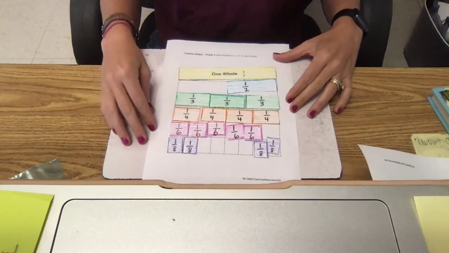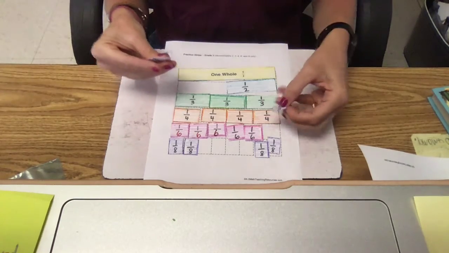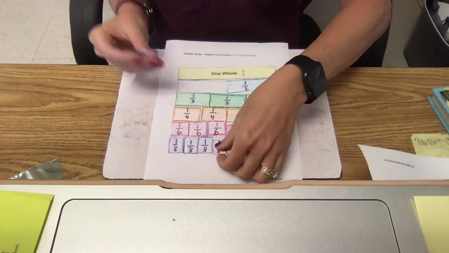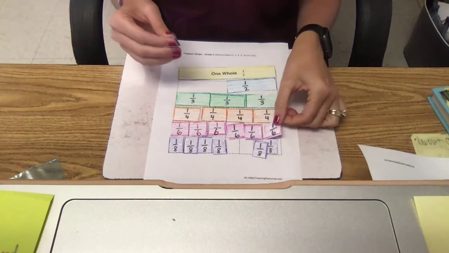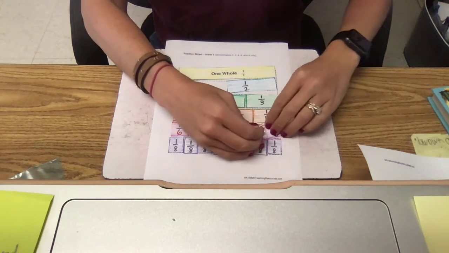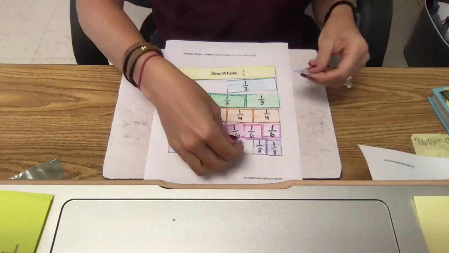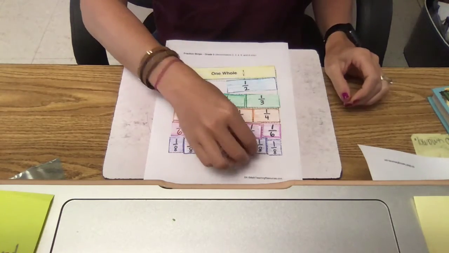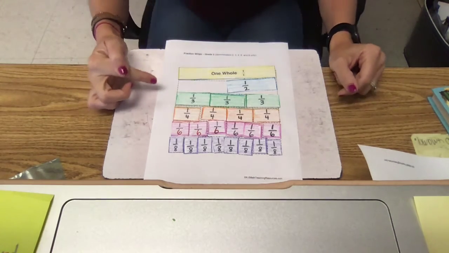Just like we don't have 7ths here, but I can look at my 6ths and my 8ths, and I can get an idea of how 7ths would look. Okay, so let's just talk about fractions for a minute and what a fraction is. We've said a lot that a fraction is a division problem. And you're actually saying it when you've got it there.